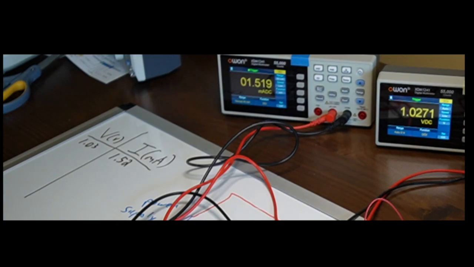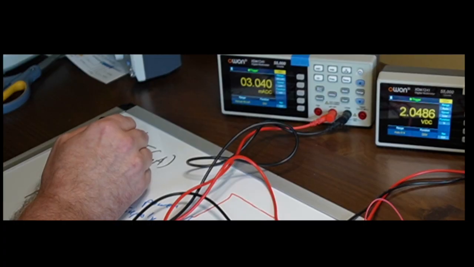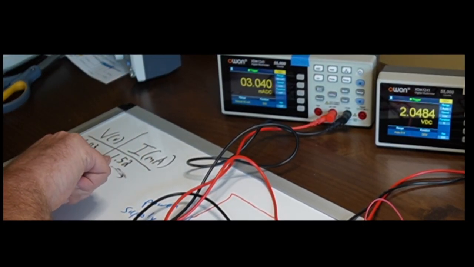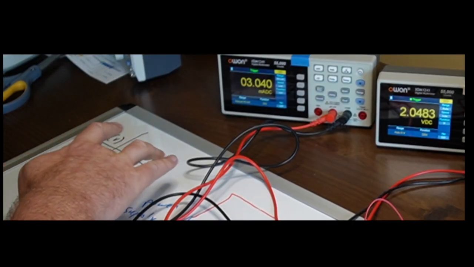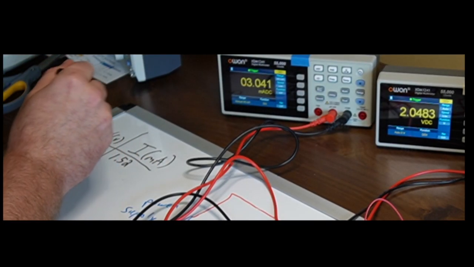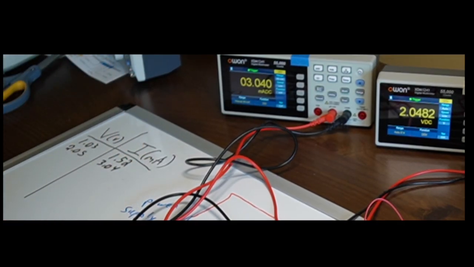Okay. Now we're going to change our voltage value to about 2 volts and see what we get there. So there's 2.05 volts. Oops, I wrote that in the wrong side. Let's go ahead and do the good old finger erase. Perfect. So 2.05 volts gives us 3.04 milliamps.